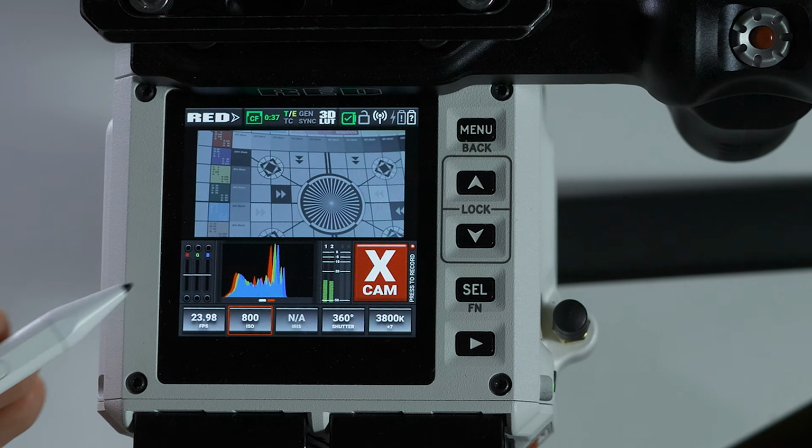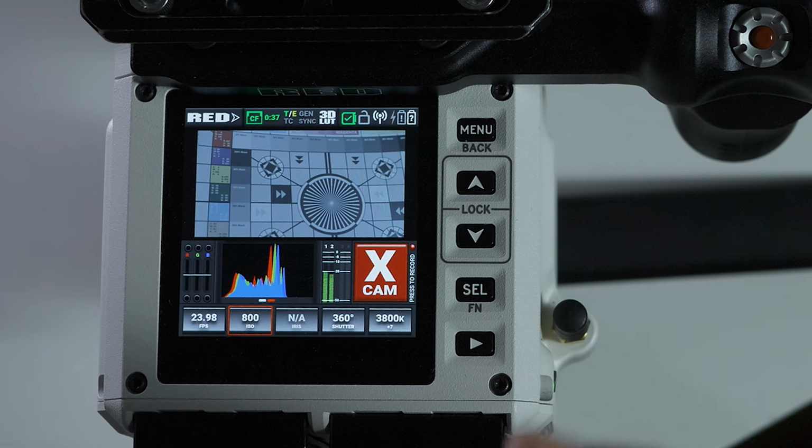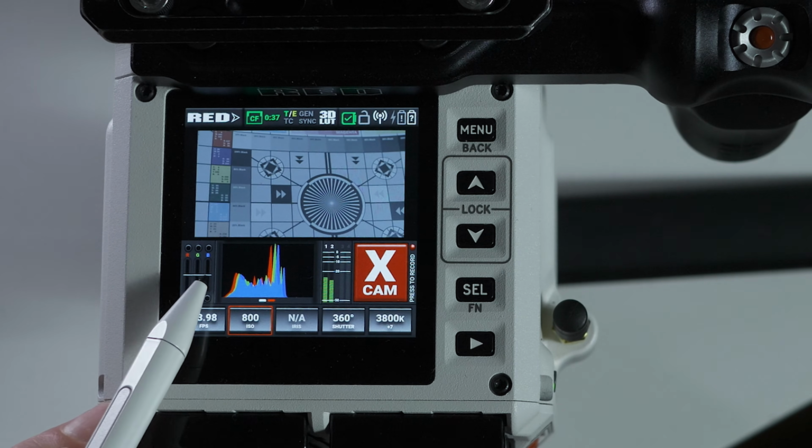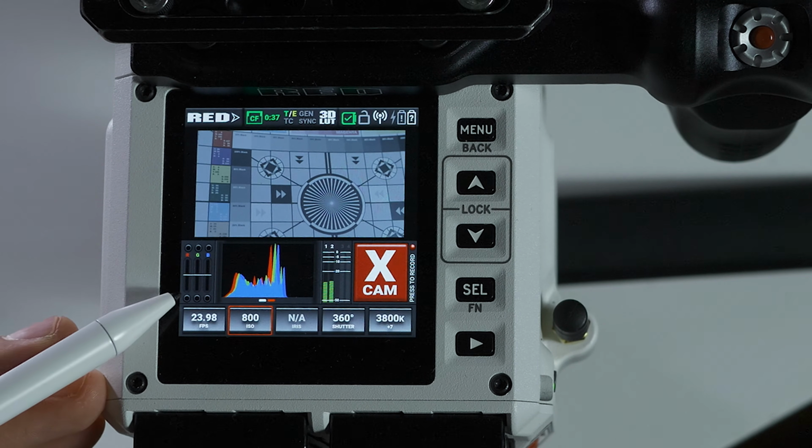Now what's cool about the Komodo is it's a little different than the other Red cameras that I've operated, where usually on other Red cameras like the Scarlet, you only have one goalpost on the shadow end and one goalpost on the highlight end. But here they've given us 3 goalposts for the highlights and 3 goalposts for the shadows.